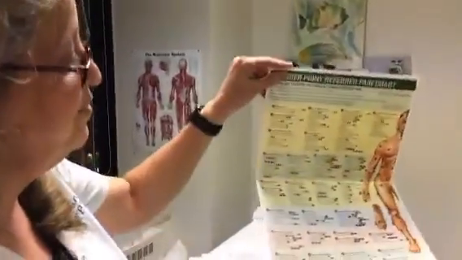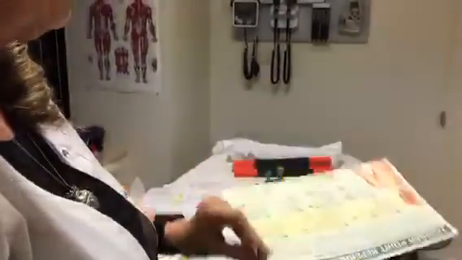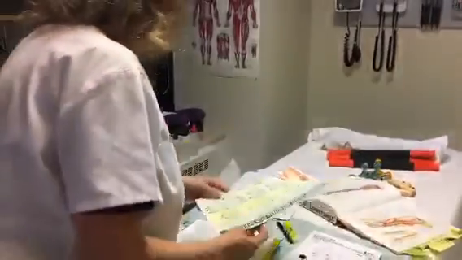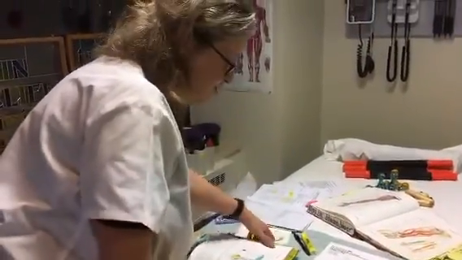I printed this, and I like it because I can fold it and put my materials in it, something handy like that. So just have the pain key chart available anywhere. And that's both sides. That's nice. Okay, so let's take a look at some of these muscles.